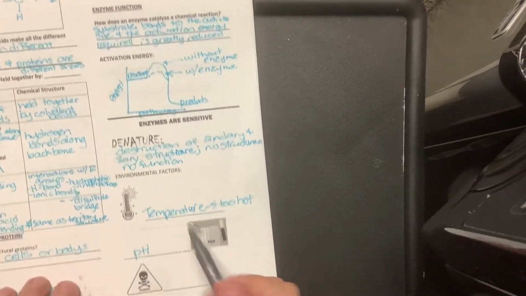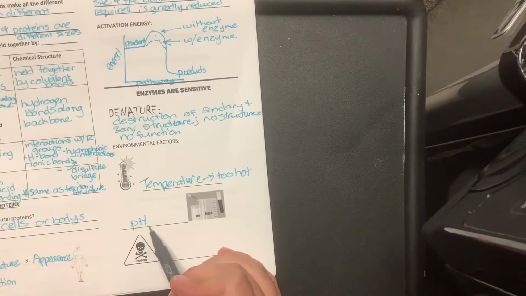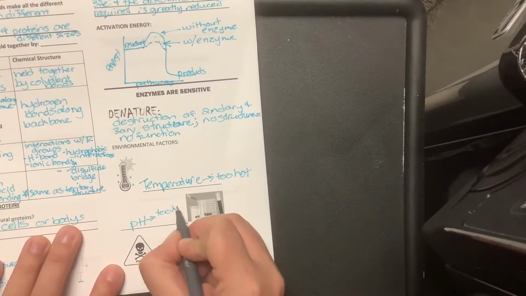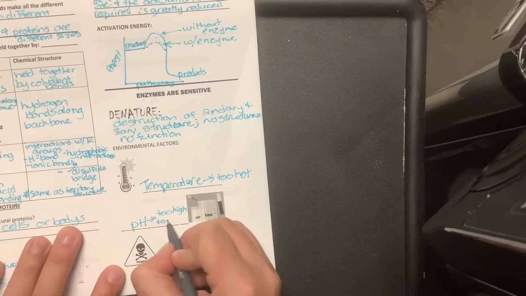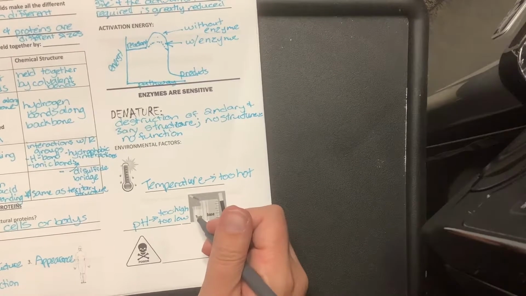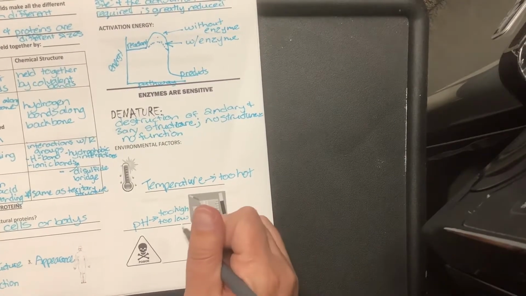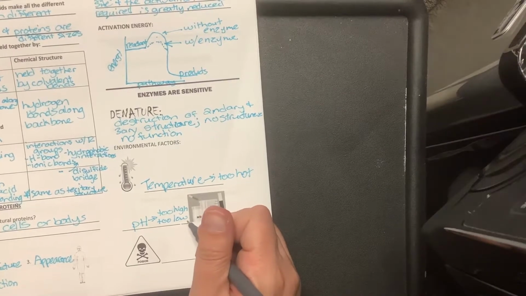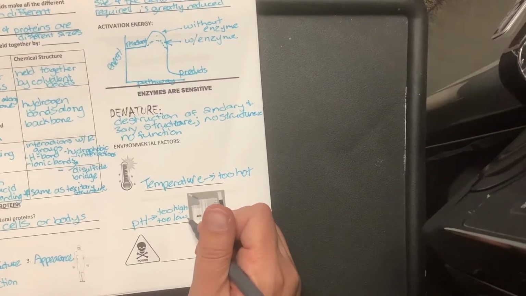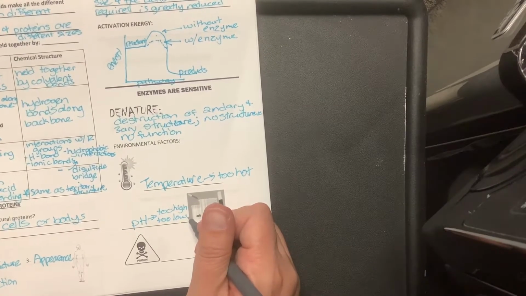Another one is a change in pH. Obviously, if you're changing pH, you're changing the amount of hydrogen in your liquid. So too high or too low in this case. There are all kinds of examples of too high and too low pHs in an ecosystem, like an aquatic ecosystem, or in a soil ecosystem, things like that.